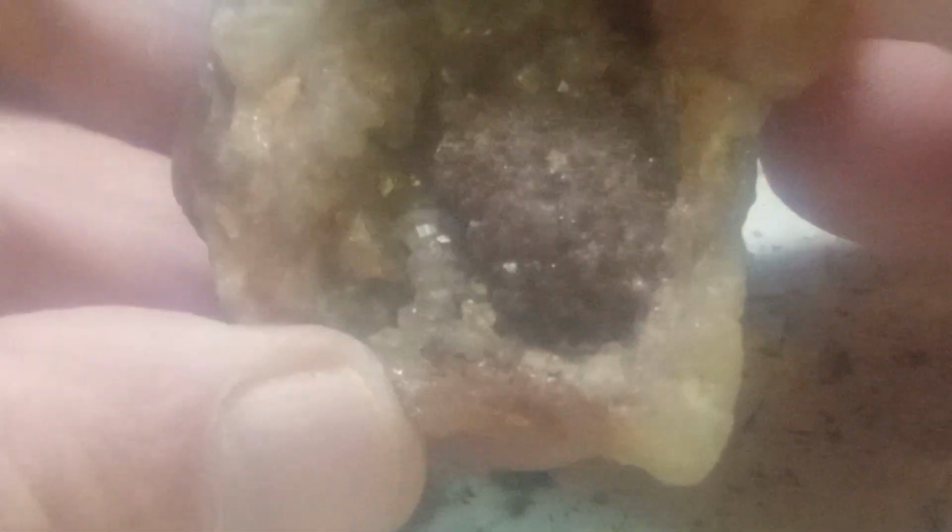And then we turn this over, and just like those other ones, it also has another phase of growth phase or whatever.